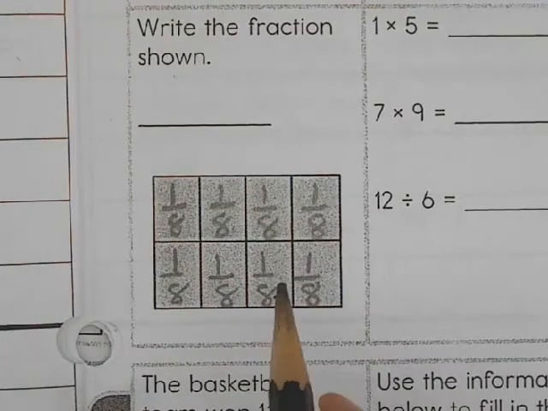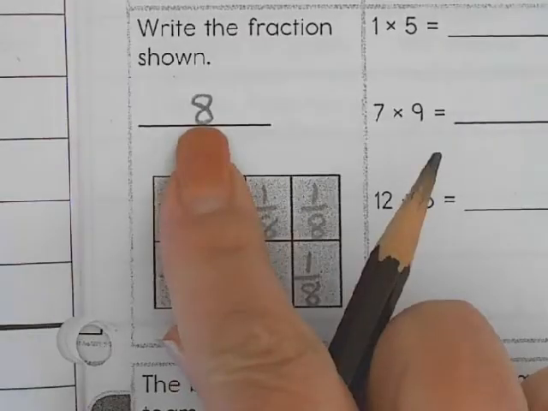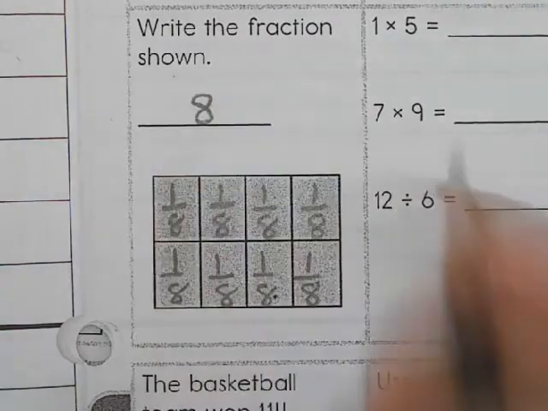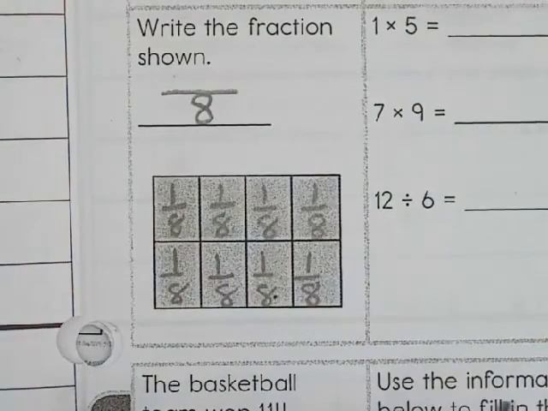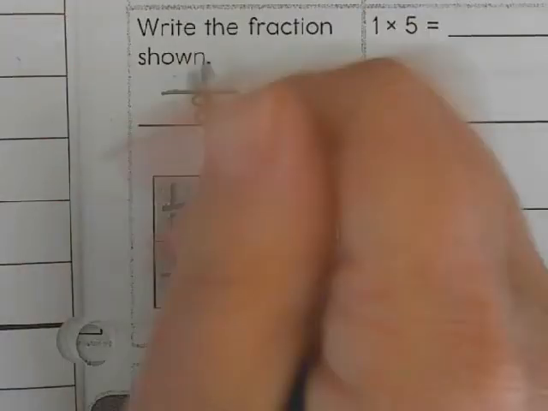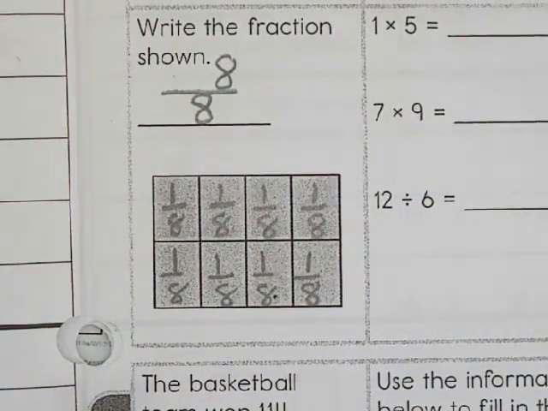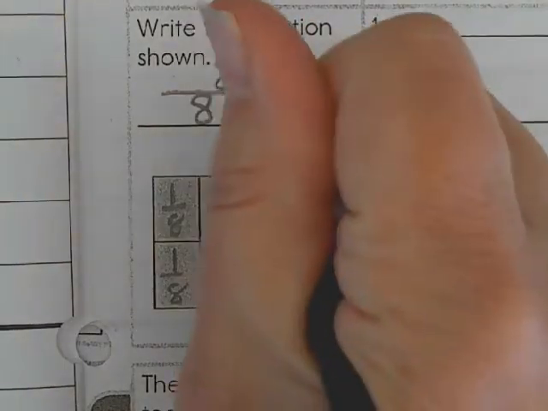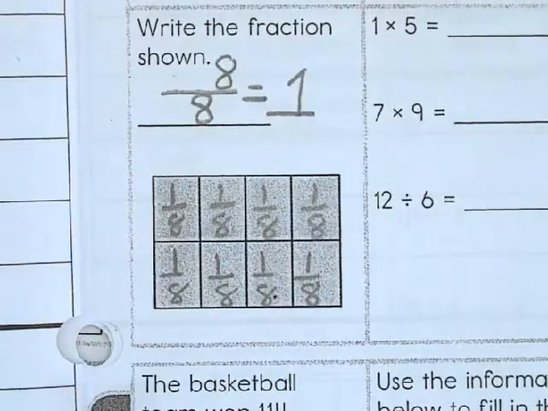If all 8 parts are shaded in, we know that the denominator tells us our total parts, and the numerator tells us the parts that we're counting. In this case, we have 8 shaded parts, so we have 8 in our numerator. We also know that 8/8 is equivalent to one whole.